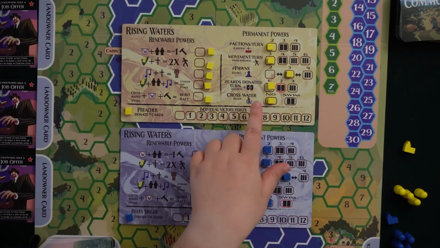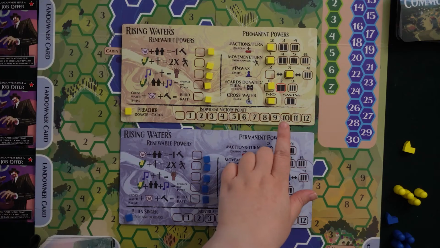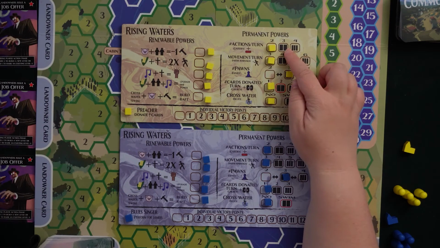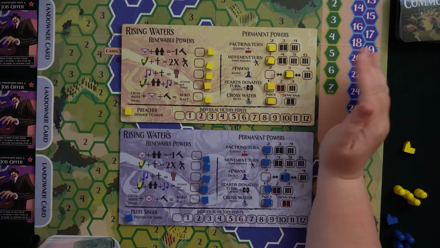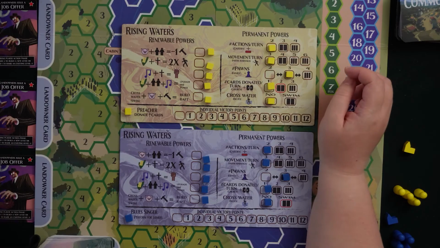You've also got permanent powers where you're paying cards from the same suit to be able to upgrade your stuff permanently. So everybody has a base of 2 actions per turn. If you spend 2 garden cards, then you can move up to 3. And then once you've done that, you can spend an additional 3 garden cards to move up to 4.